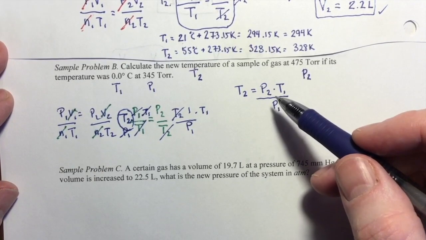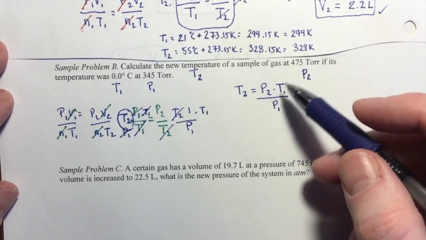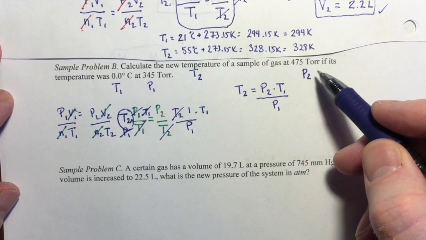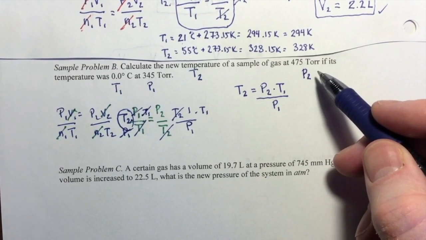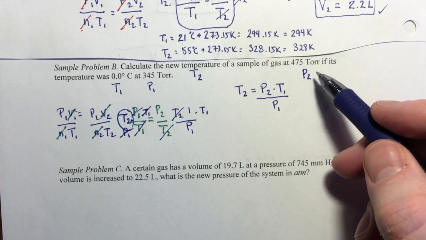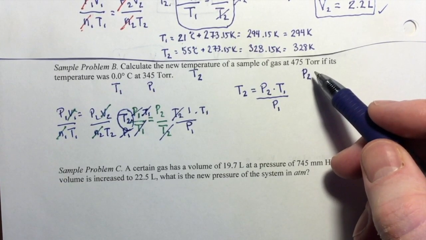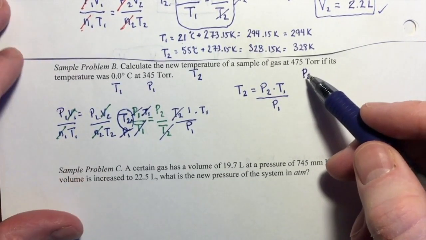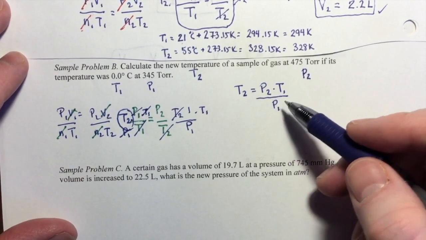But in combined gas law problems, you can leave the pressures in any sort of pressure unit. So torr is okay, millimeters of mercury is okay, kilopascals are okay for combined gas laws.